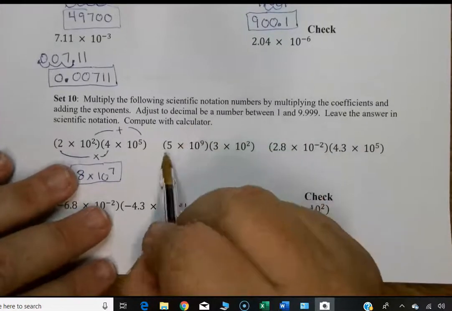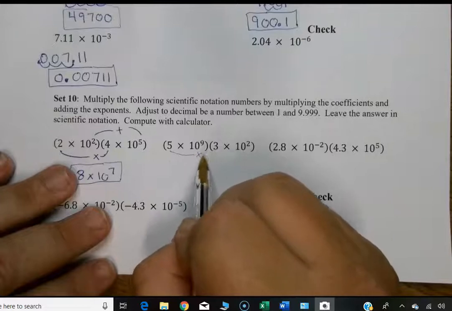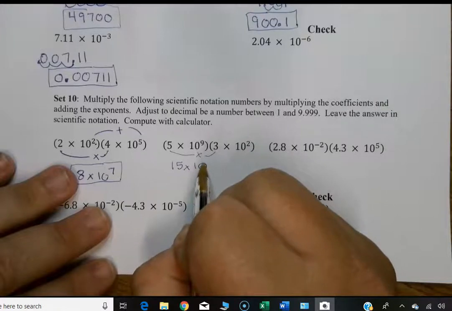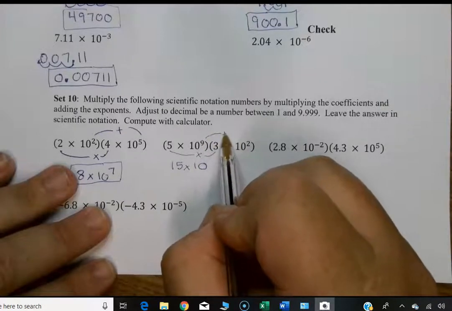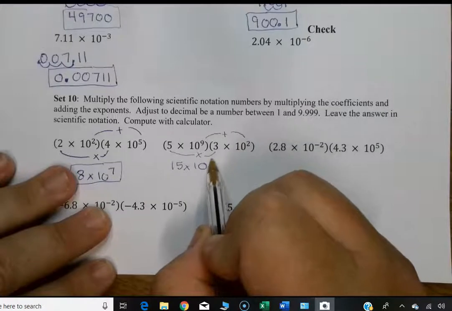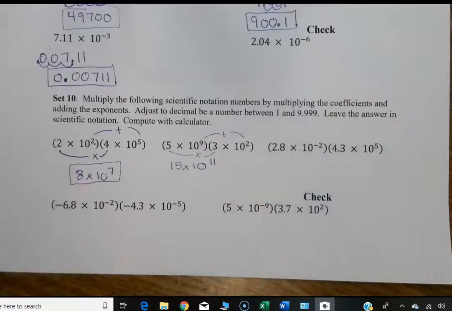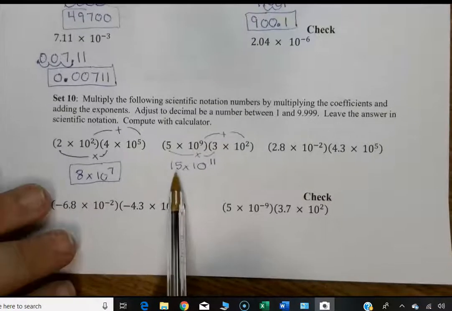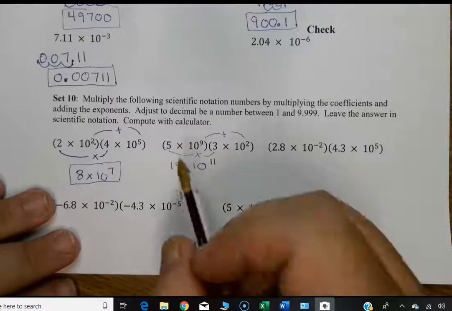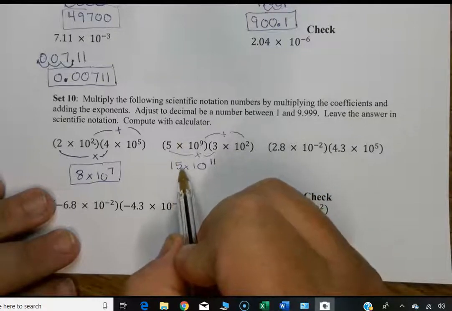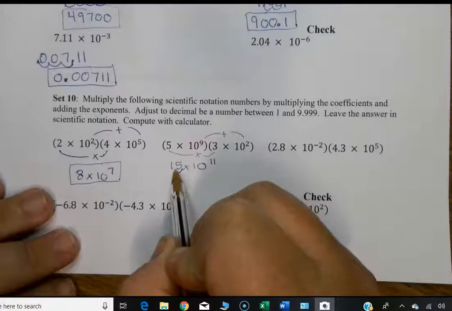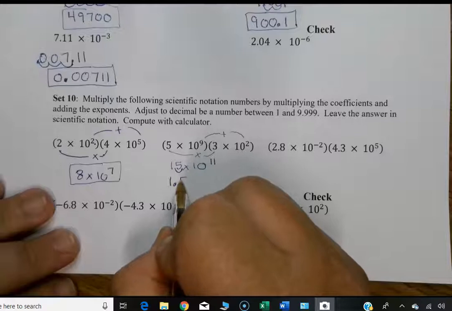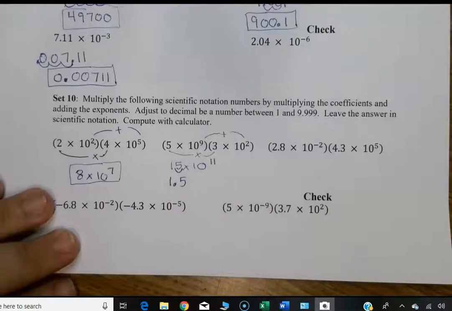Okay, we're back. So we're going to multiply 5 times 3 is 15 times 10. And then we have 9 plus 2 is 11. Okay, now there's a twist here. This is not a number between 1 and 10. Where is the decimal in that number, even though you don't see it written? Where is it? Yes, it's behind the 5. So to make that a number between 1 and 10, you move it over one place to the left there, and now that becomes 1.5. So now 1.5 is a number between 1 and 10.